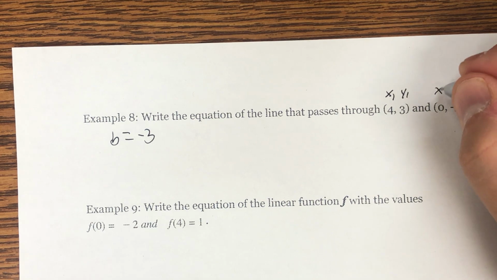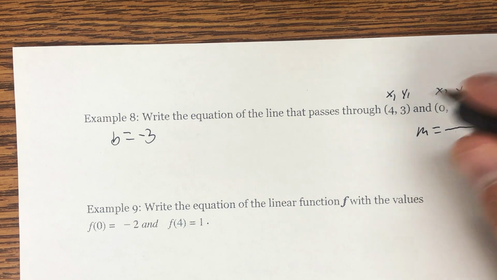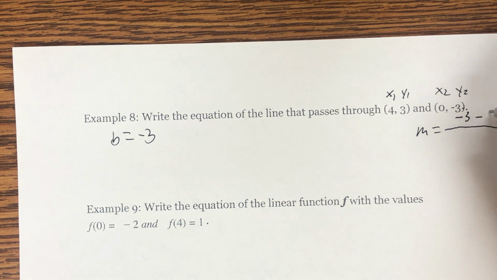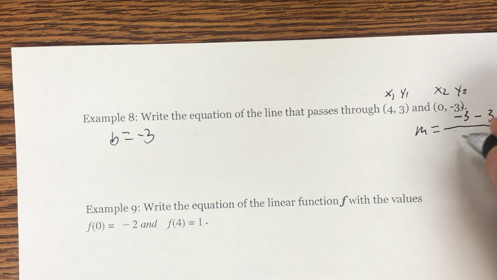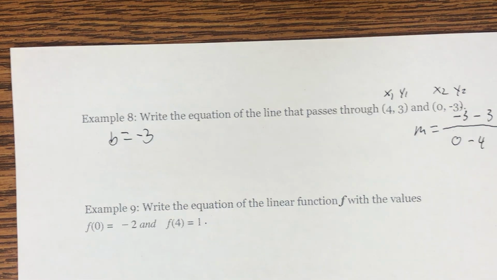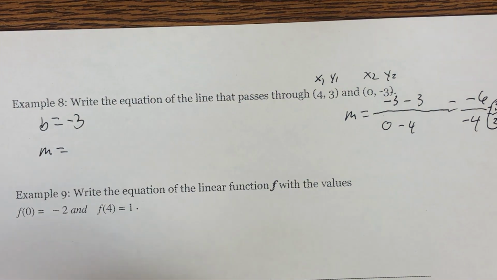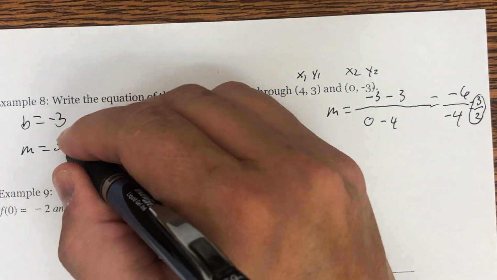x1, y1, x2, y2. Calculate the slope. y2 minus y1, -3 minus 3, over x2 minus x1, 0 minus 4. -3 minus 3 is -6 over -4. Again, negative divided by a negative changes to a positive, and I can reduce this one. So I'm going to reduce it, 3 over 2. And I found my slope. M is equal to 3 over 2.